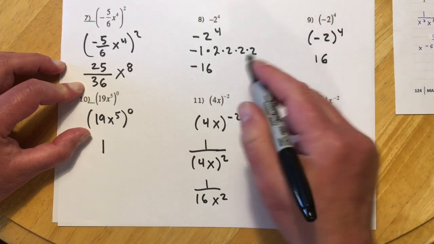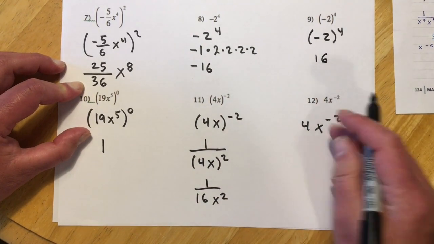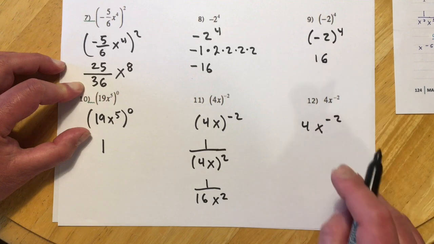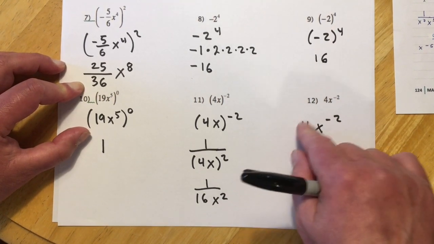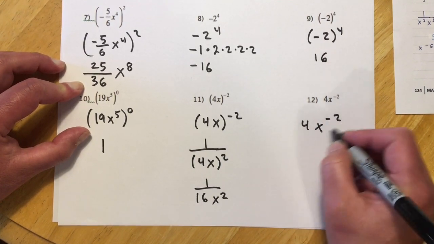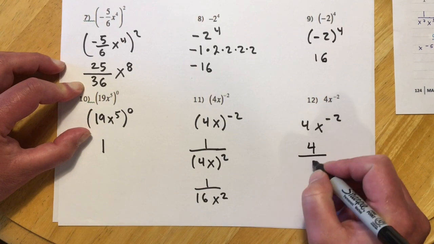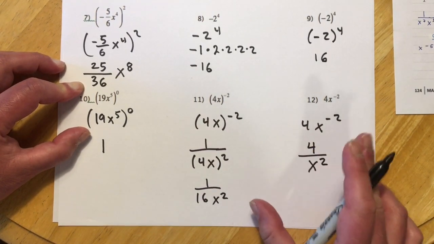Here, it's like this one. This 4 isn't being worked on by the 2. Because if this was like 4x squared, if you put some number in here, you go that number squared and then multiply by 4. So the 4 is totally separate from that exponent, which means when I go to simplify this, it's just going to be 4 over x squared. So they look kind of similar, but different deal.